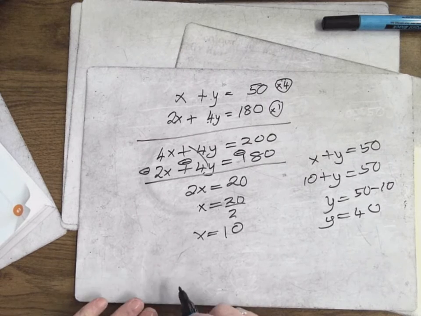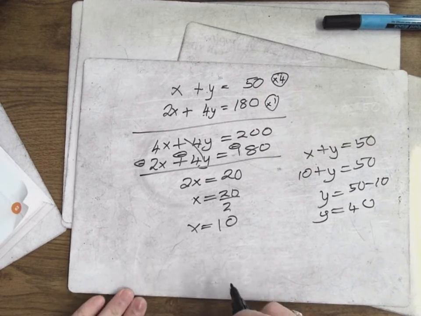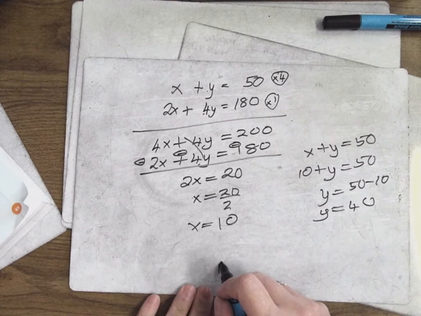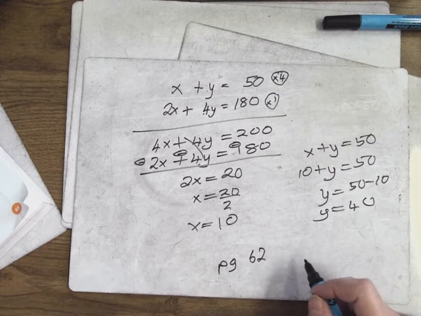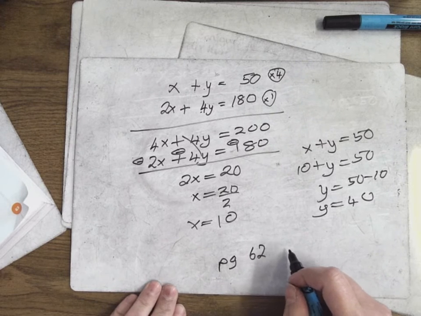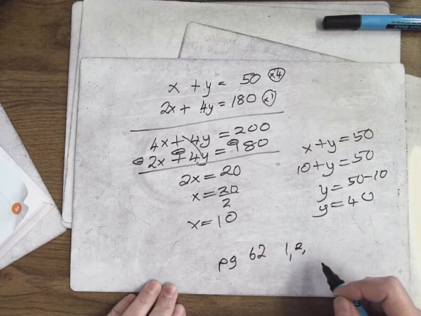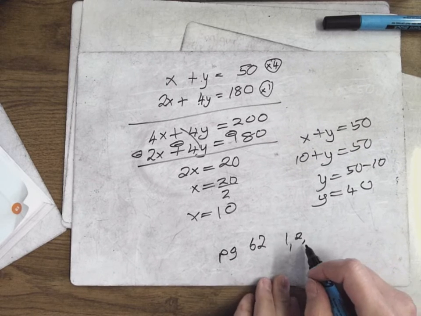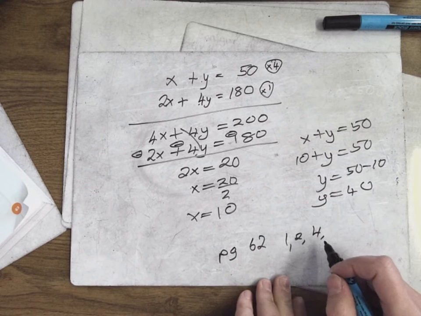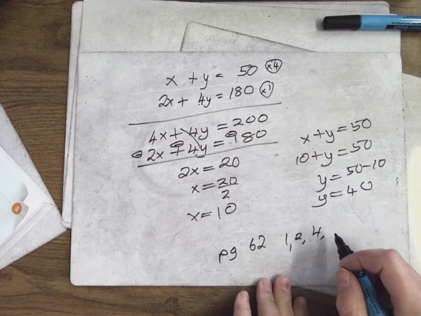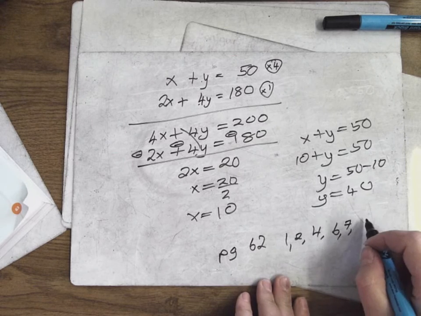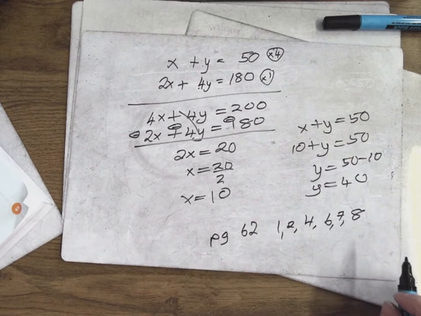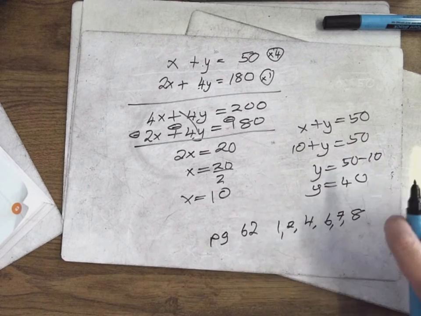For the rest of the day we're going to do page 82, and you're going to do numbers 1, 2, number 3 we haven't done yet, number 4, number 6, number 7 and number 8. So that's for the rest of today, and then you don't need any homework.